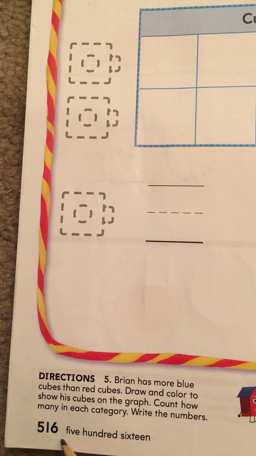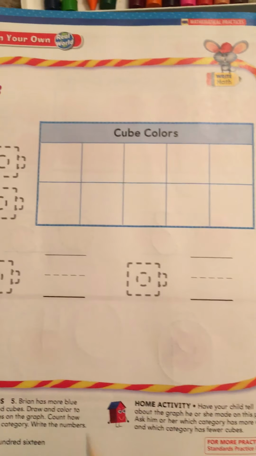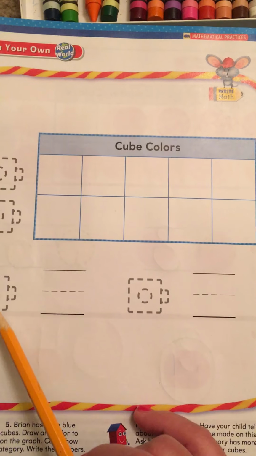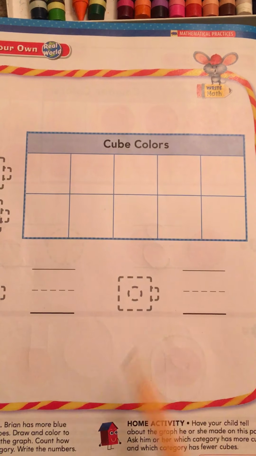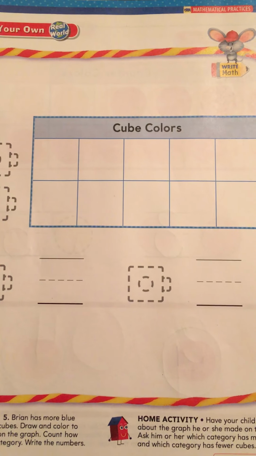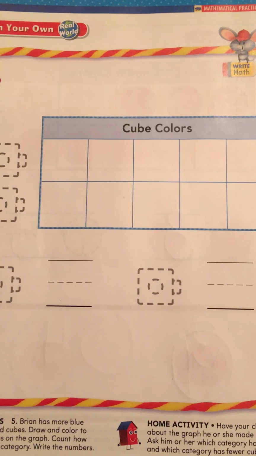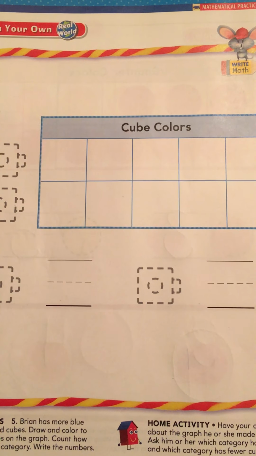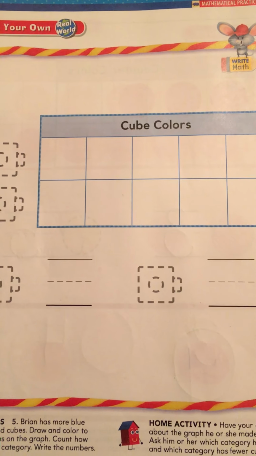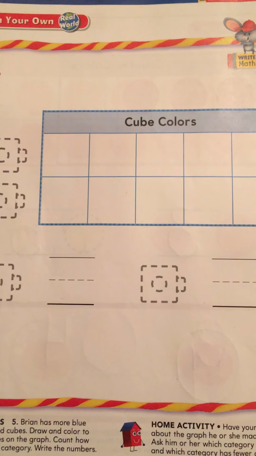516. We have counters and our graph, and then counters down here and places to write our numbers. So number 5 says, Brian has more blue cubes than red cubes. Draw and color to show his cubes on the graph. Count how many in each category. Write the numbers. So we're going to break this down to understand it step by step.